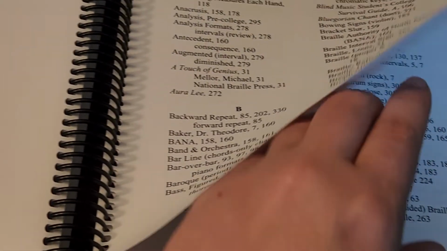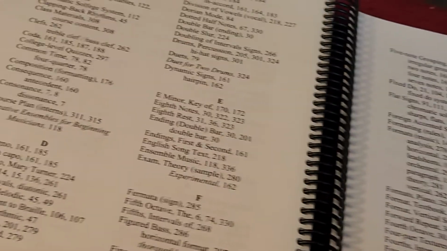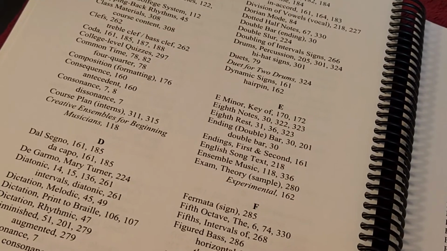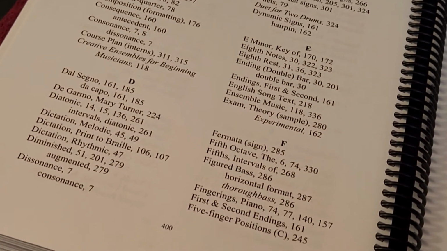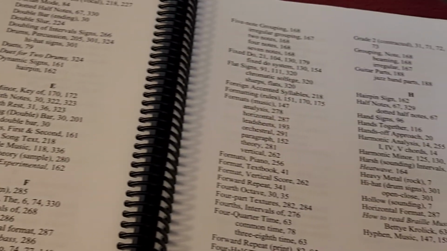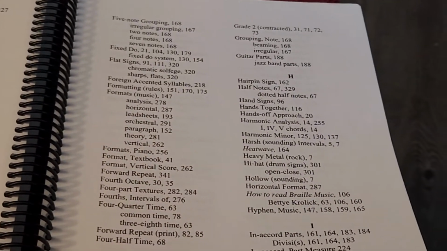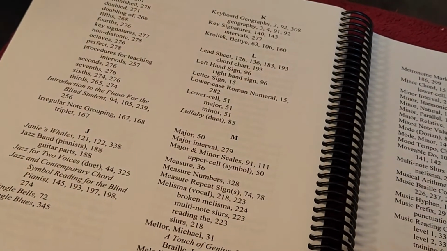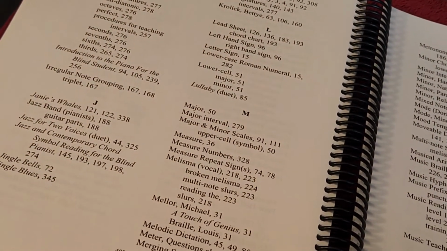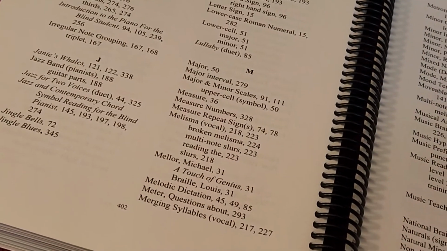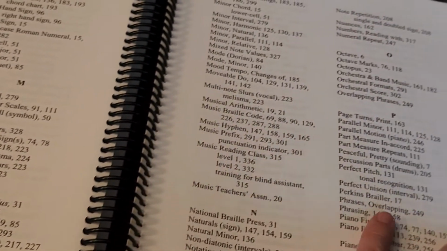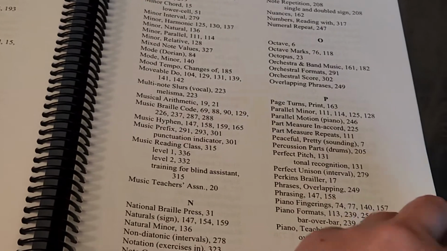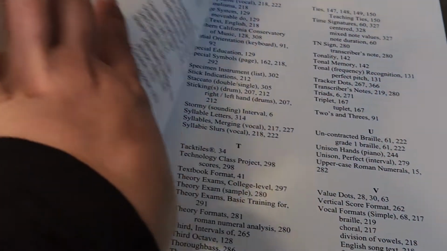I'm kind of curious why they don't introduce a triplet in here. There's also a special sign that's used for piano music. It's called in accord. If you've got one thing happening and then another part happening in the same hand, that's what it's used for.